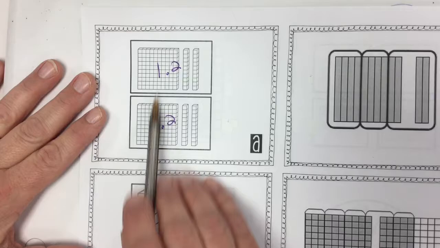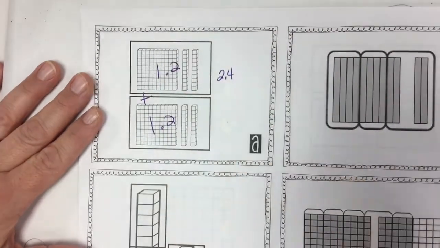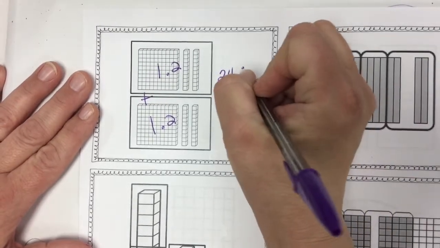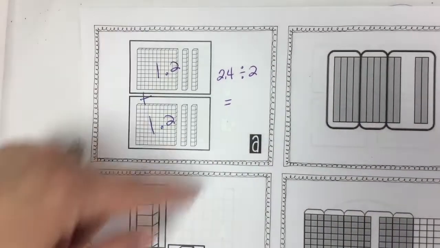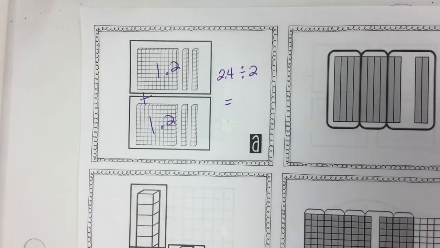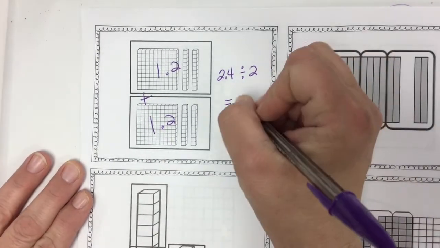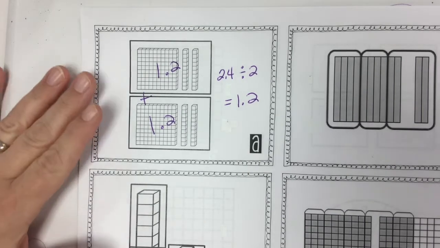What it is, you have a total of 2 4/10, because you add the two models together, and you're breaking it into two groups. And then you're giving your answer. When you add them all together, you get 2 4/10. When you break them apart, you get 1 2/10. So 2 4/10 divided by 2 equals 1 2/10. On these, you really have to just look at your answer choices when you're given them. But since we're just talking about division, we know that these are going to be division problems.